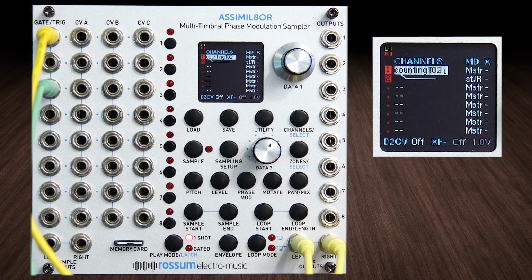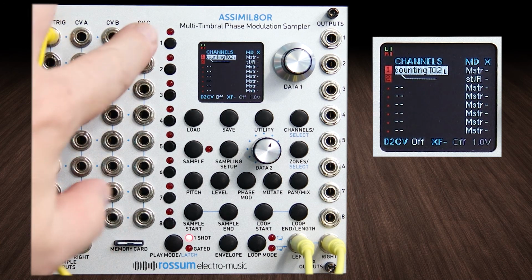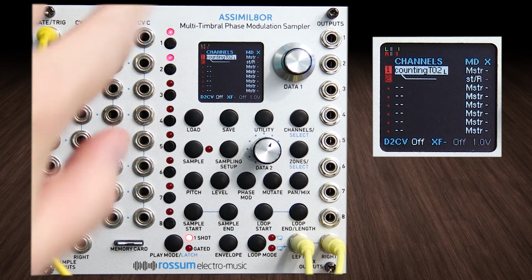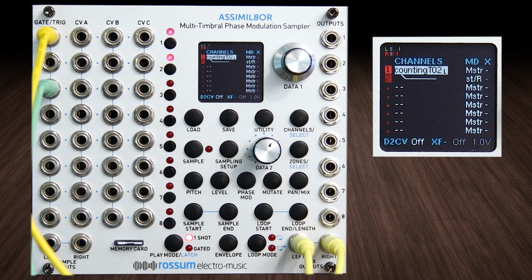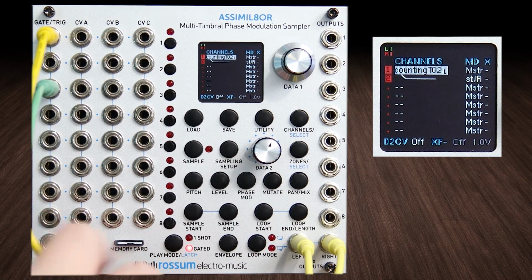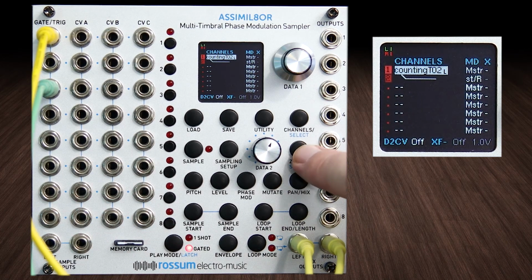In this video, we're going to talk about two really cool functions inside of the Zones menu. All right, so this is the sample that we're going to be playing with right here. 1, 2, 3, 4, 5, 6, 7, 8. All right, so that's the whole thing. And I'm going to switch to gated. So I'm going to go into Zones here.